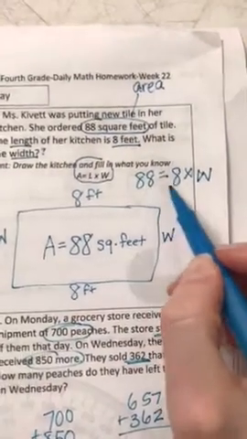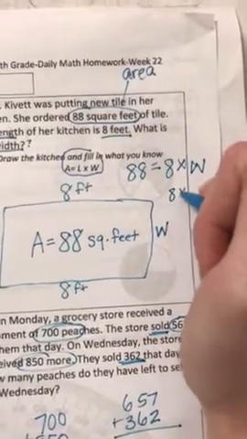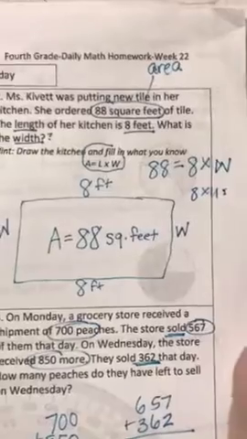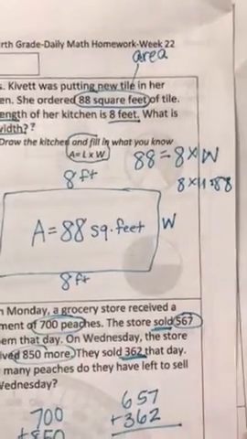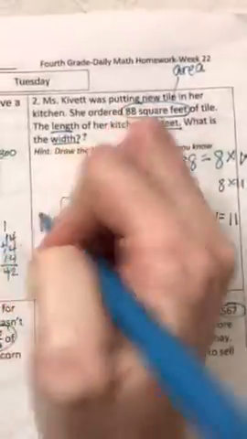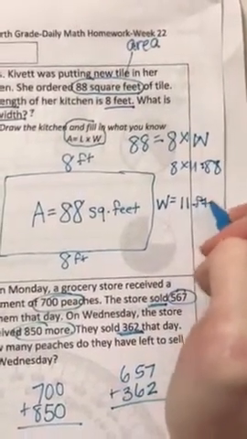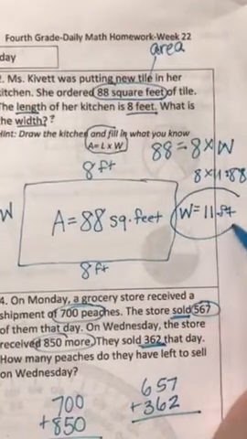You should be able to look at this and say, oh, I know 8 times 11 equals 88. So my answer is 11. Okay, so the width would be 11 feet. I'm going to circle my answer.